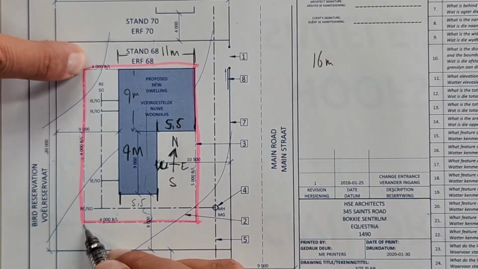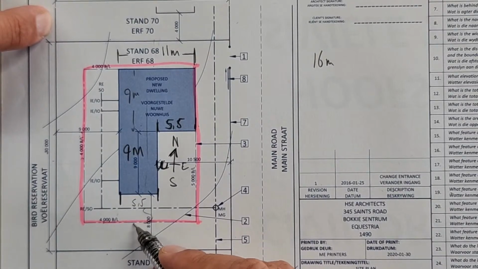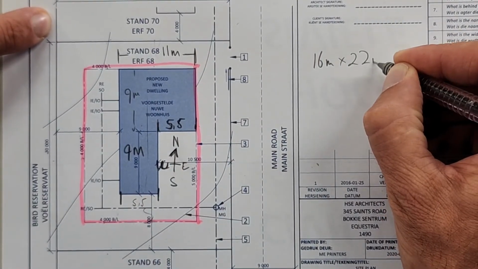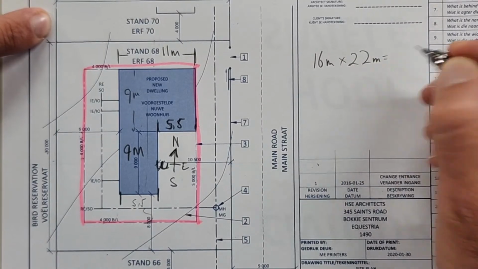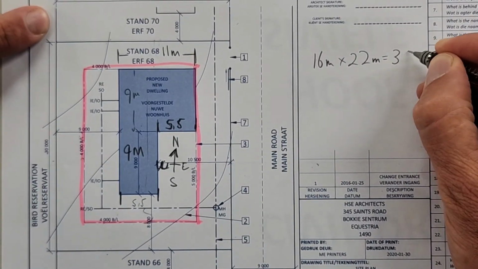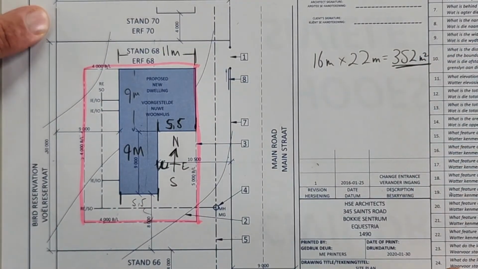This distance is the 30 minus the 4 and that 4, it's 22. Okay, what's the answer? Help me gou. Kom. Hoeveel? 352. Alright, so that's the entire surface that we can build on. Do you agree with me?